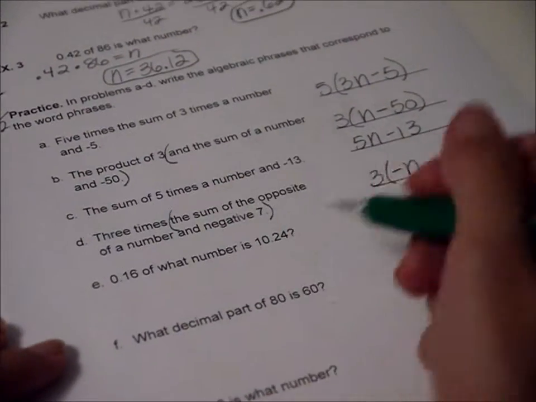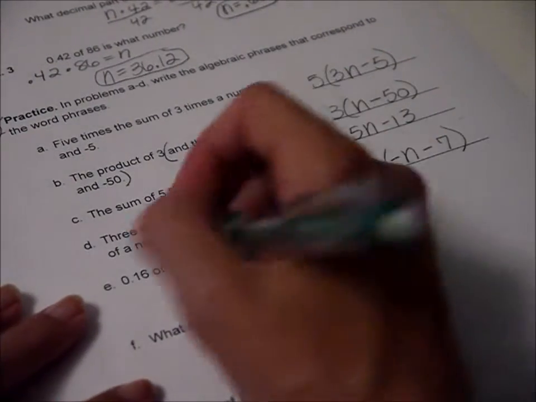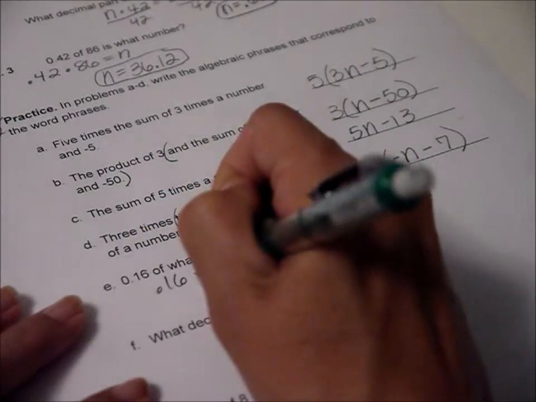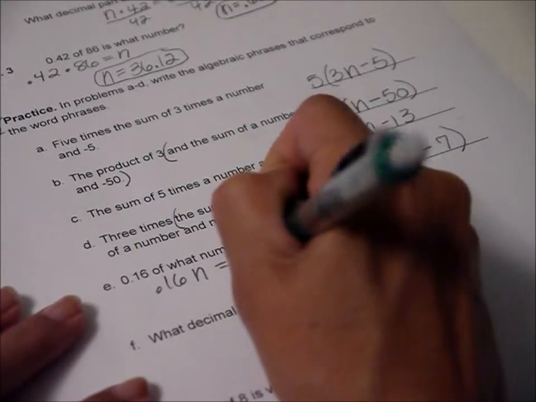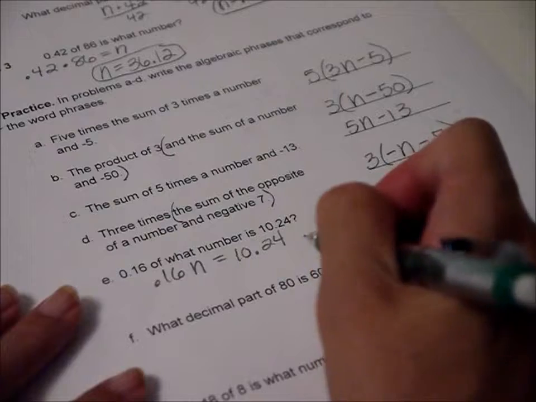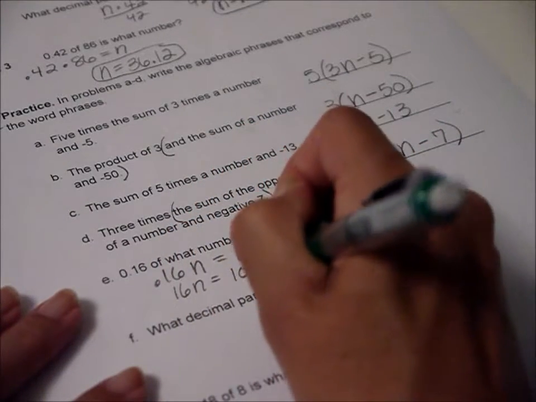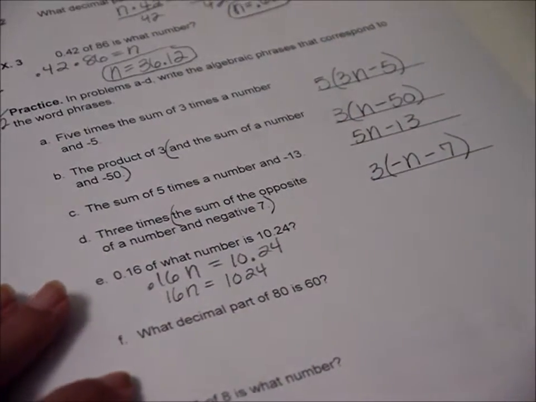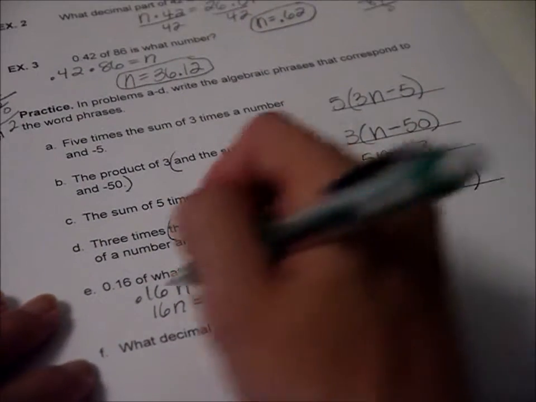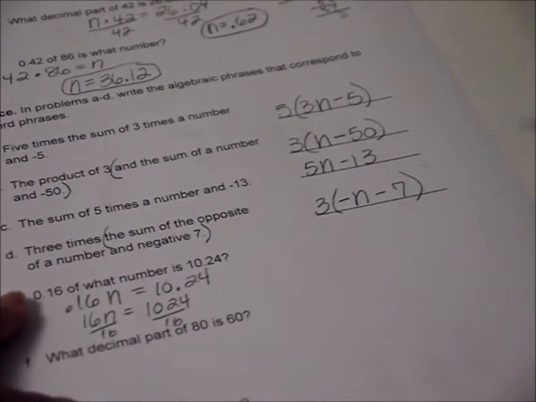We're going to go and translate them into an equation and solve. So 0.16 times n equals 1024. Now if we were to multiply everybody by 100, it would look like this. 16n equals 1024. And that's totally legal. So when we divide both sides by 16, I'm going to do it off to the side.